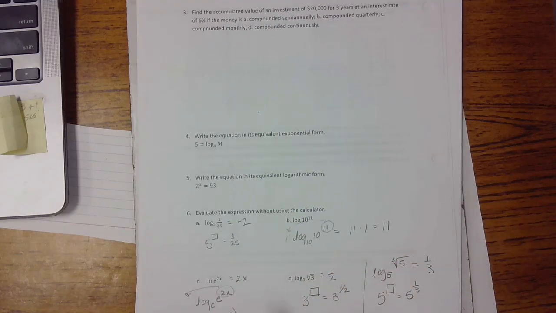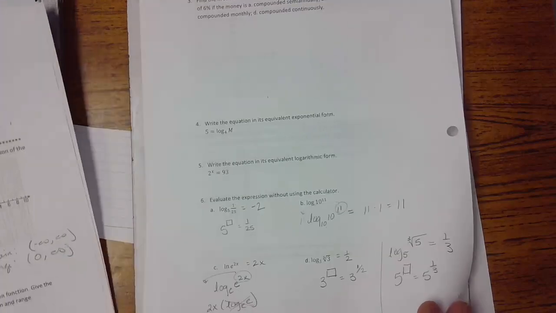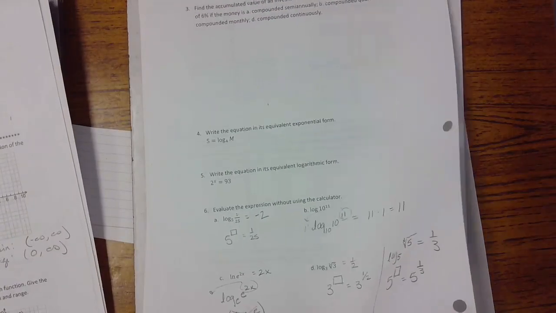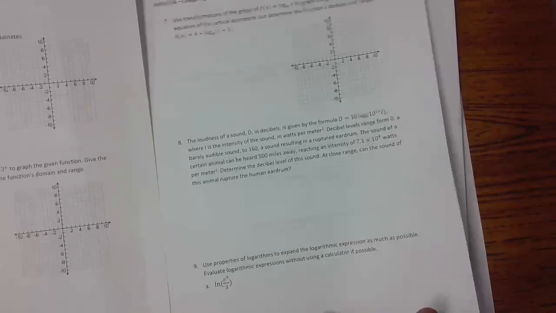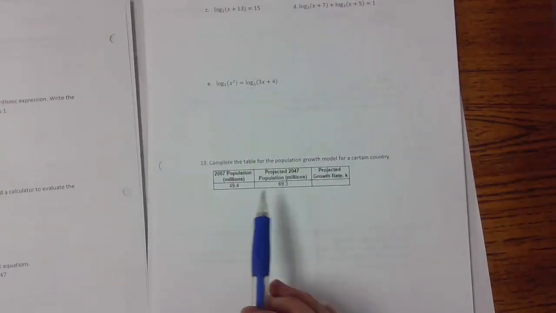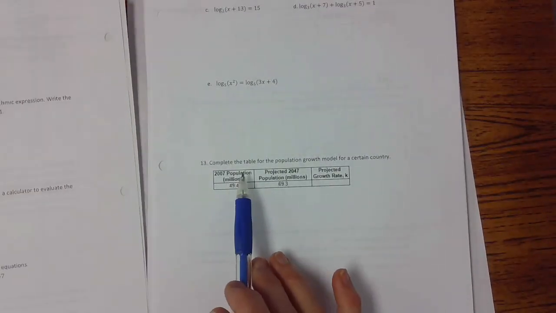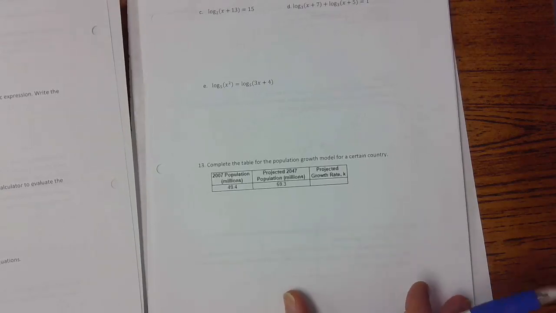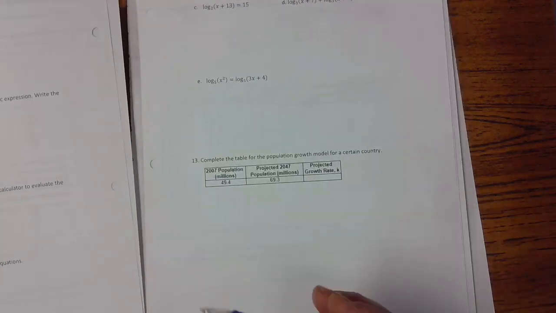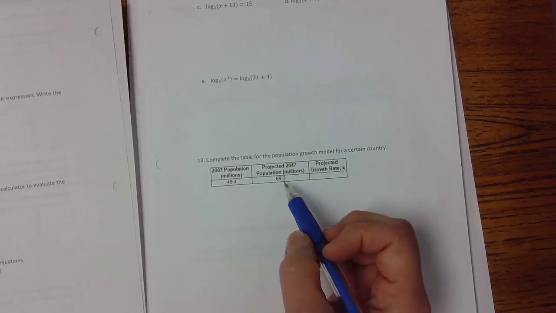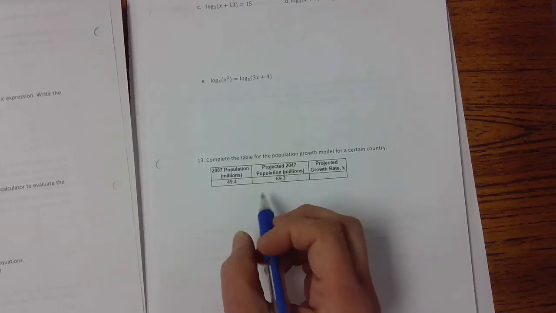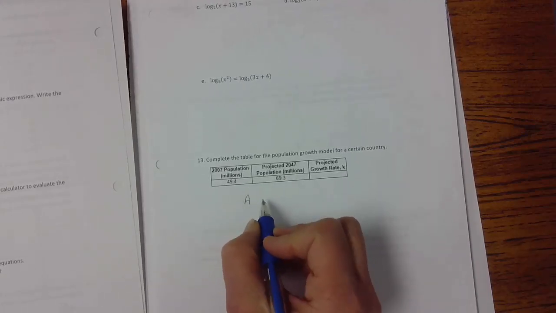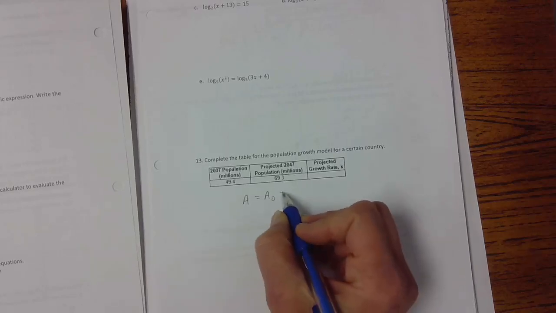And there's some extra problems on each of them, like I said, that you will have the logarithm problems. The population. This one is very similar, where we just found k. I think that when I substitute this in, you have the projected 2000, so this is going to be A equals A sub 0 e to the kt power.